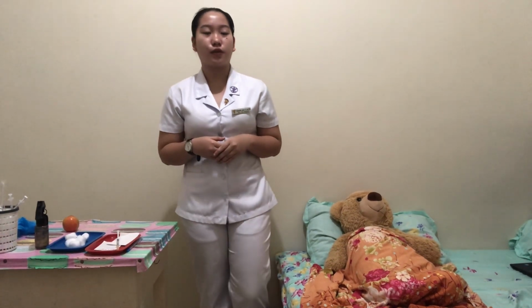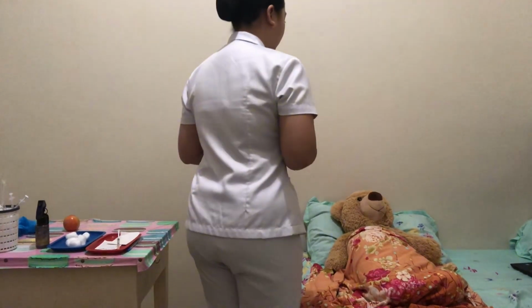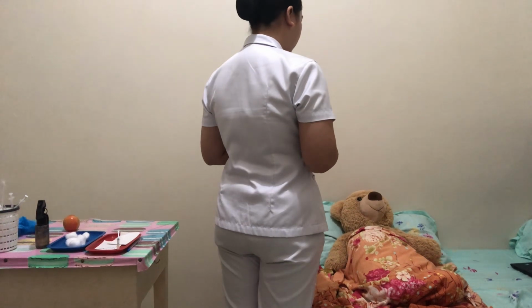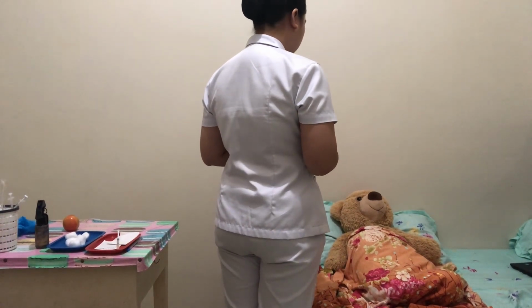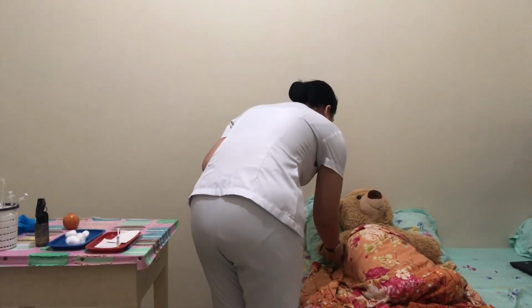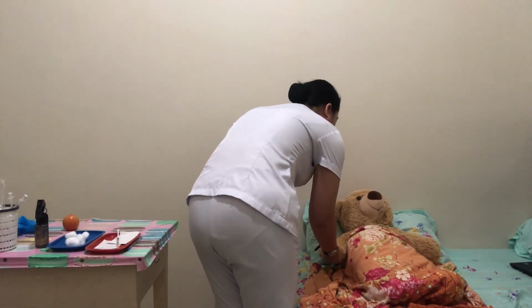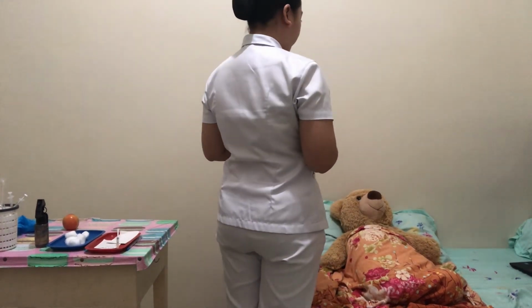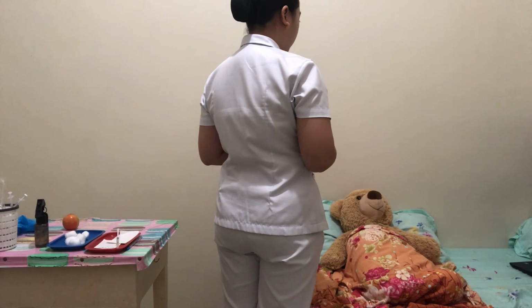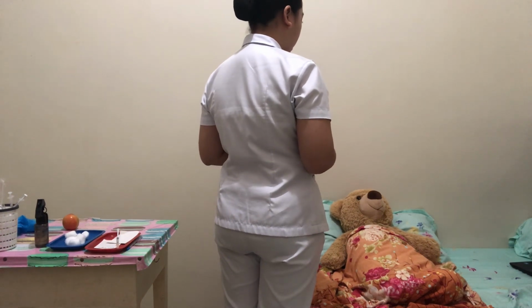And then I'll introduce myself to the patient, verify the patient's identity, and explain the procedure to the patient. Good morning, ma'am. I'm Michelle Jane Sibilia, your student nurse for today, and may I see your wristband, please? And can you state your name and your birthday? Alright. Ma'am, today I will administer an intramuscular injection. So your doctor has prescribed you with morphine sulfate to alleviate your feeling of pain, okay?